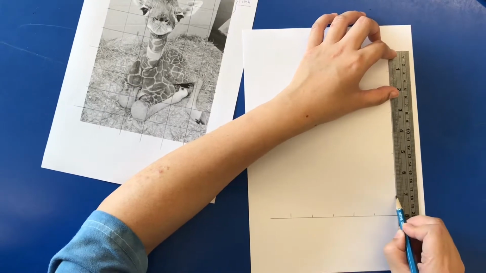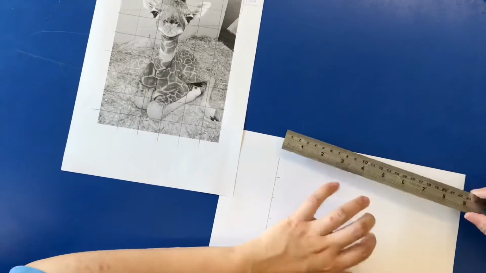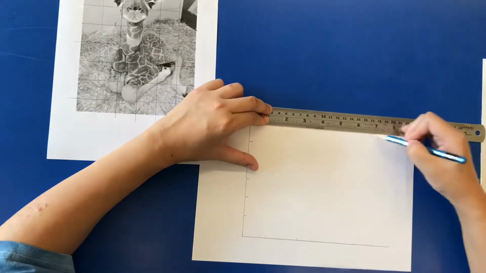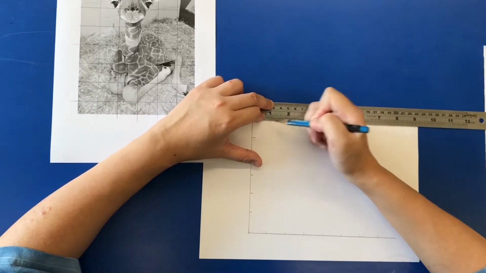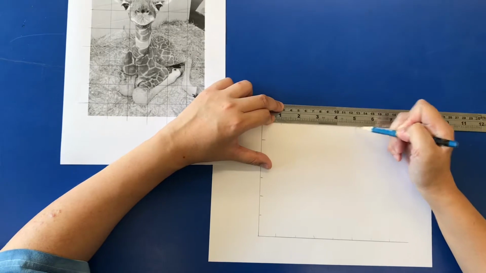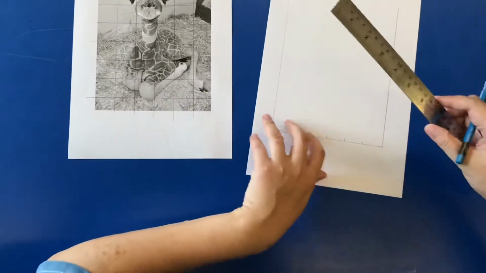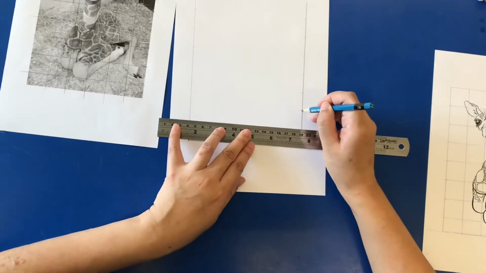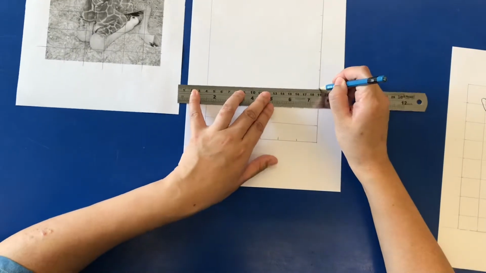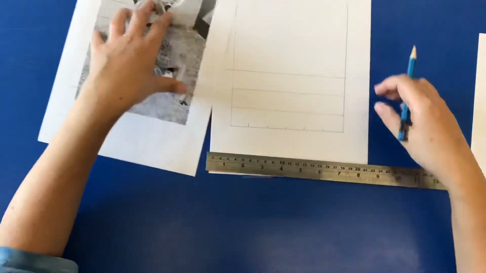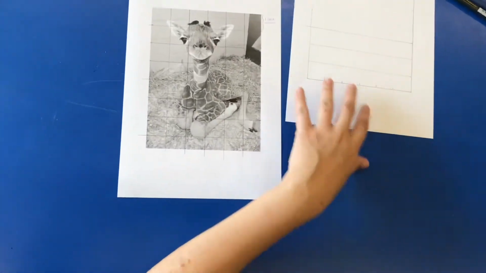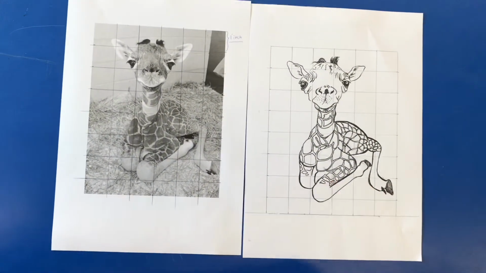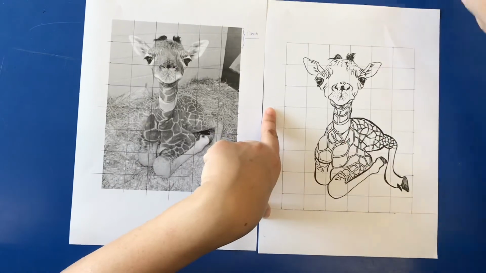After you mark all those increments, and same on the other side, once you have both coordinates on the left and the right, then basically you just line up. Understand? Same on the other side. After you finish that, you will have a grid. That's what I did in here for my drawing. Understand? I'm going to show you the grid I did, and then how I did this drawing.